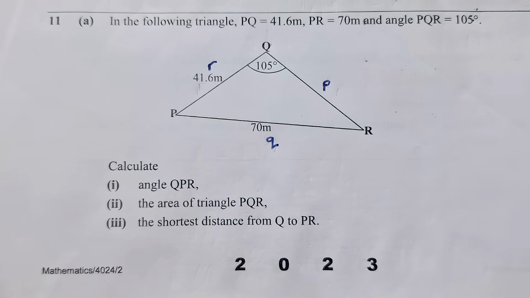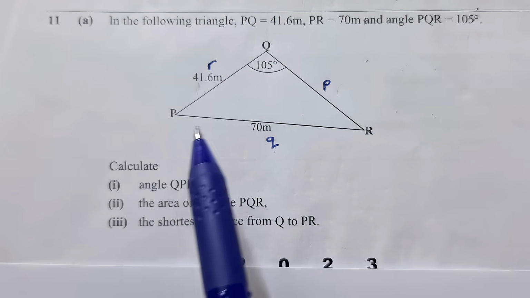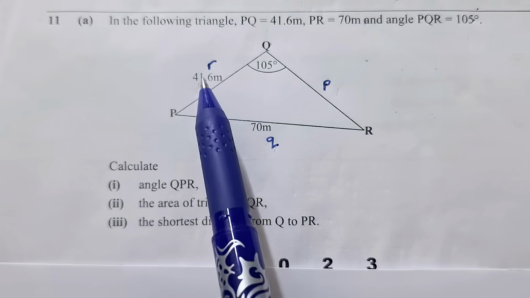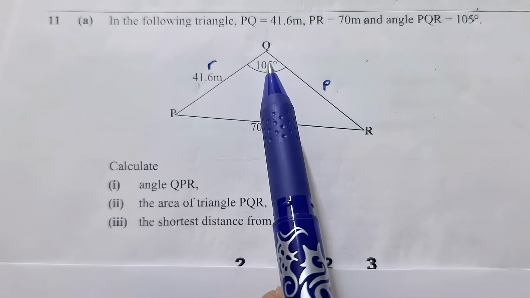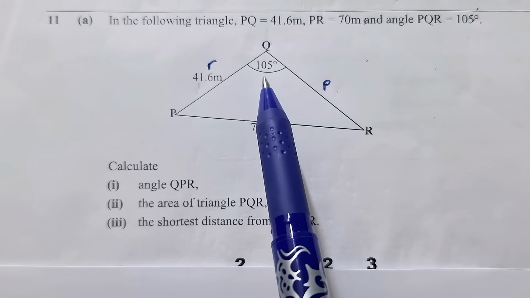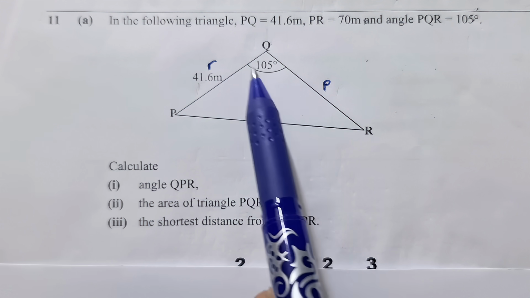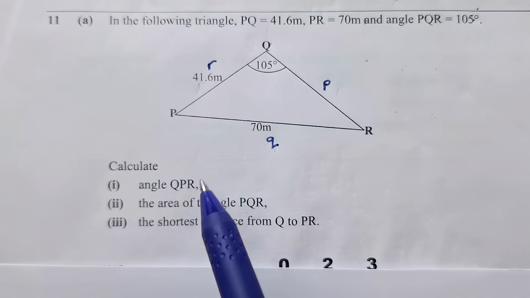And here, we're going to use what we call the sine rule. Why am I saying we're going to use the sine rule to find the angle? Because we've been given two sides and an angle. You use the sine rule when you've been given two sides and an angle. That angle must not be included. You can see it's not included. So you use the sine rule.